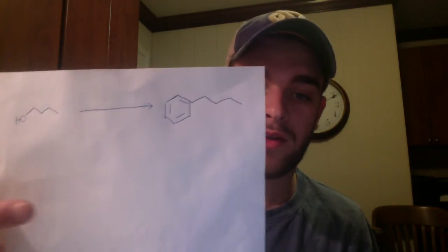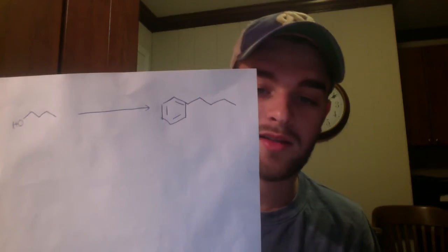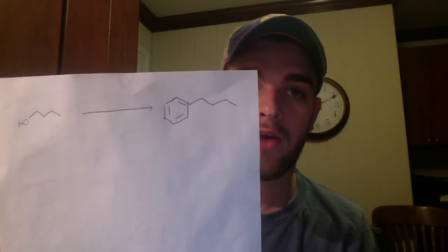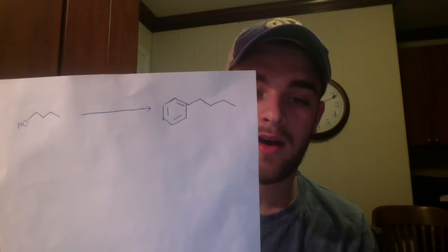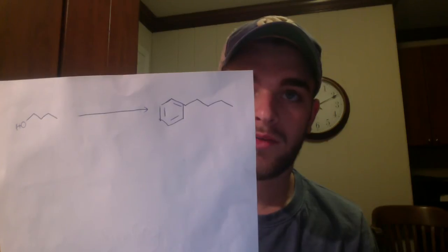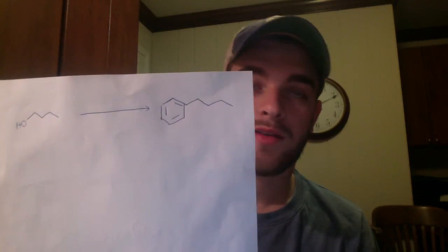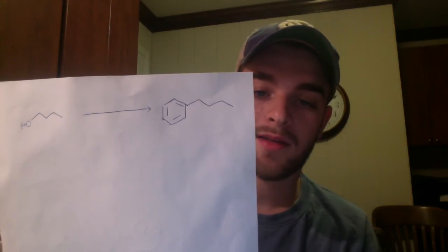Knowing that, the second to last step is going to be a substituted benzene with a ketone on it. And how do we do that? Well, that's easy. That's from a Friedel-Crafts acylation. With a Friedel-Crafts acylation, you need AlCl3, an acyl chloride, and benzene.